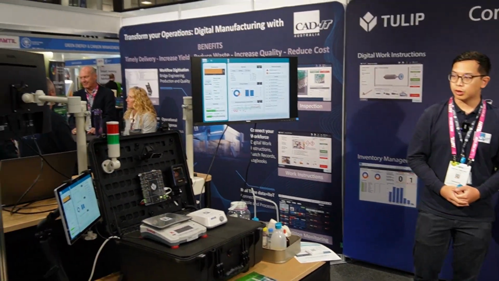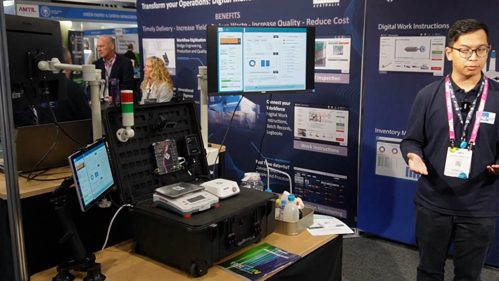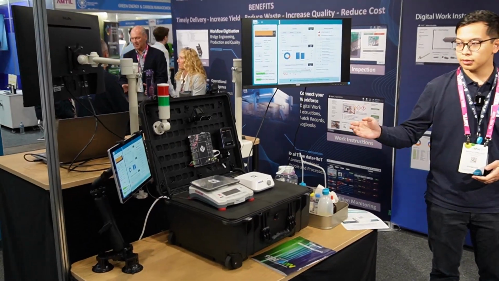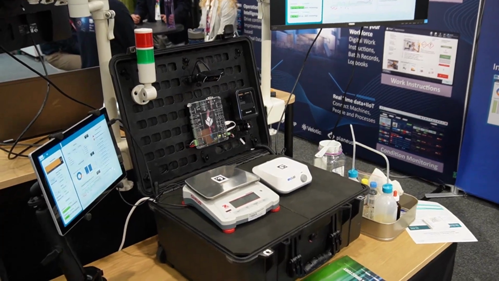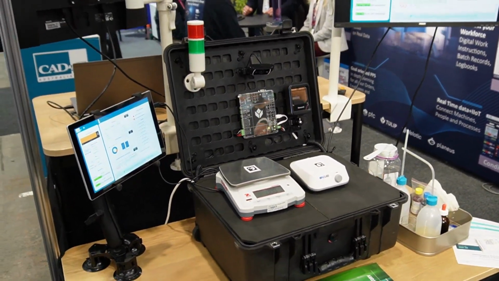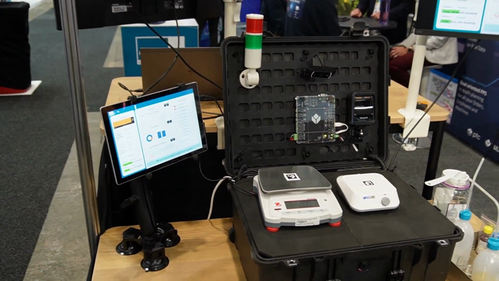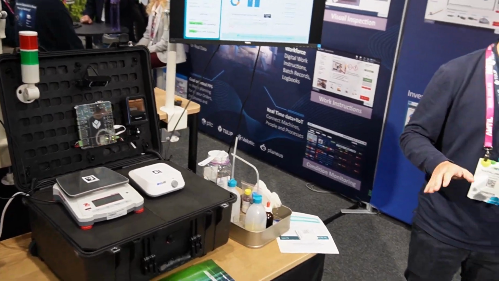Awesome. And you've got this one also over here. What's this one focused on? Yeah. So this is focused more on regulated industries, specifically GXP ready use cases. So mostly pharmaceuticals, medical devices, and some food and beverage where they need to, let's say, mix milk together and ensure that the measurements are recorded, all legally compliant. So it's more of an electronic batch record instead of a digital work instruction.